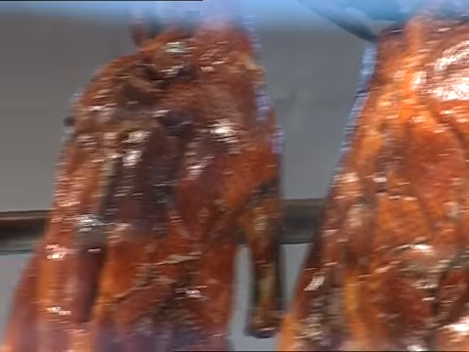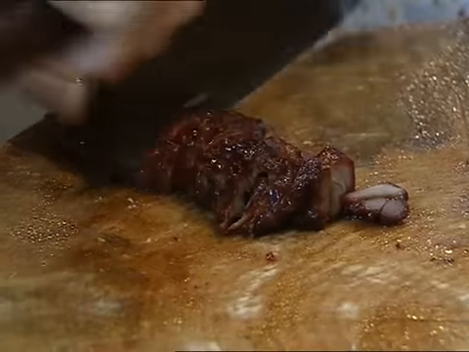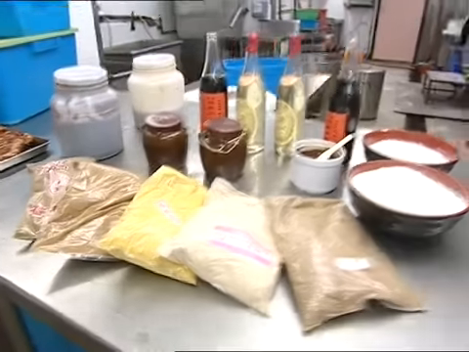Flavouring is usually added during food processing. The traditional Chinese food, char siu or roast pork, is seasoned with 5-spice powder and soy sauce. Let's see how roast pork is made.